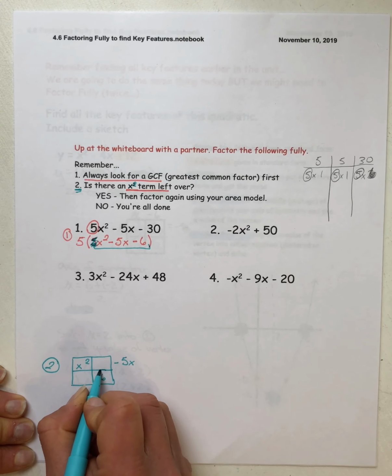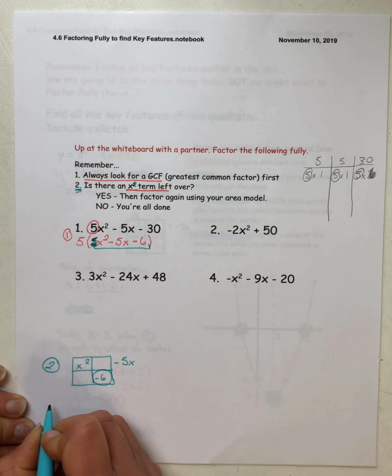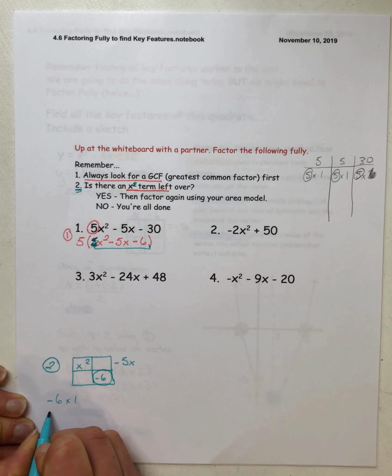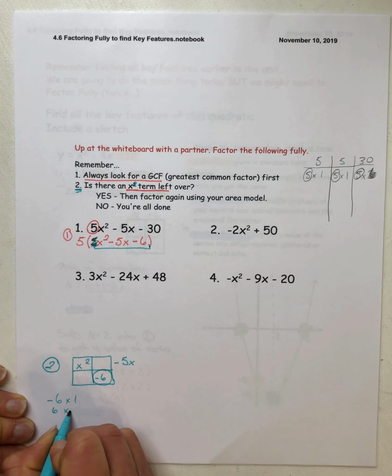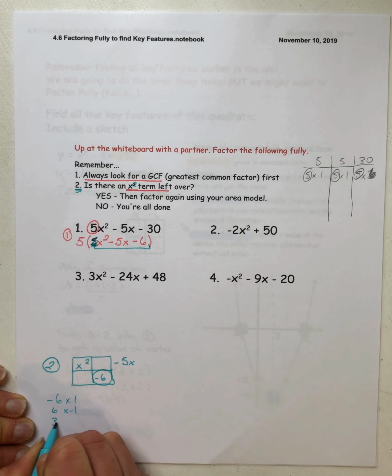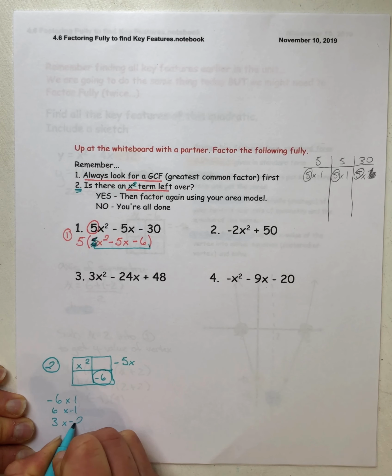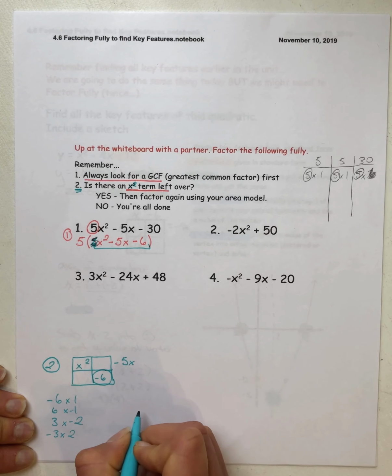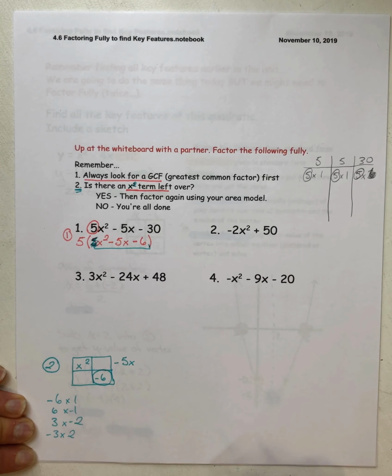So let's look at this. Things that multiply to get me negative 6: we can do negative 6 times 1, 6 times negative 1, 3 times negative 2, negative 3 times 2. Right? These are all going to give me negative 6.